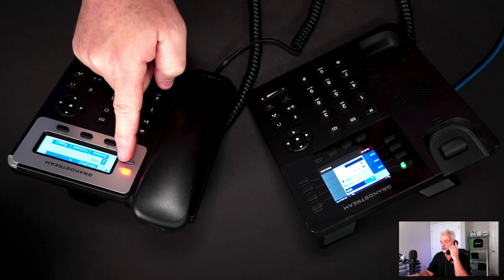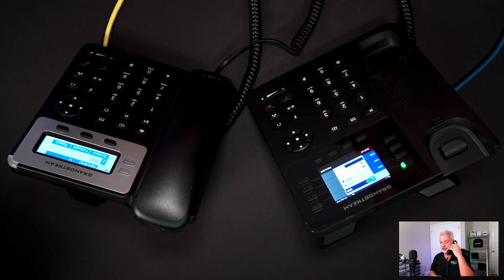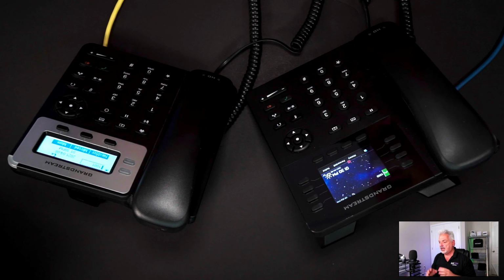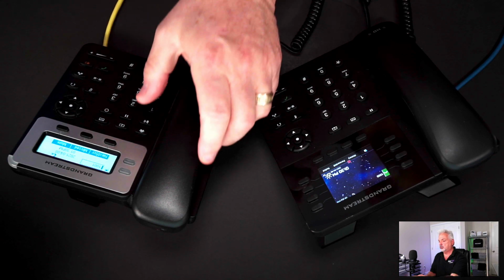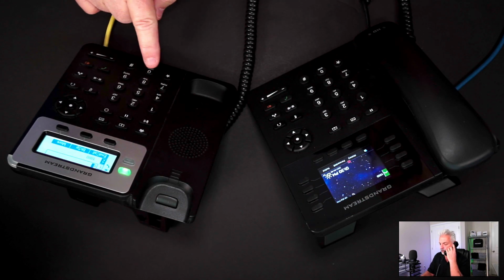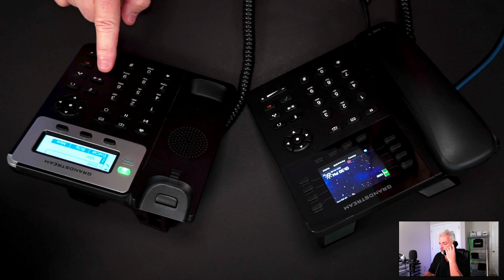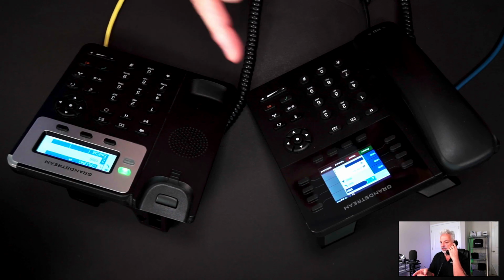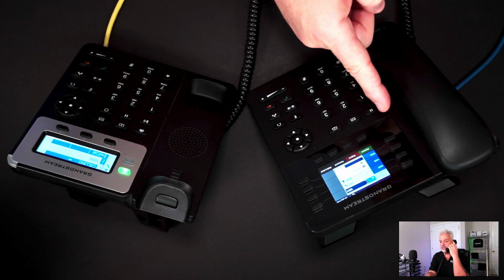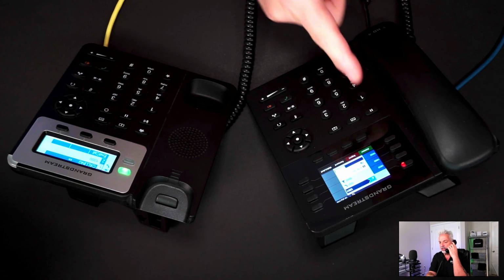You see the flashing red light, so we're good to go. Now let's try it in the reverse order. Let's call extension 1000 from extension 1001. And there you go. You can see and hear that extension 1000 is ringing. Very cool.